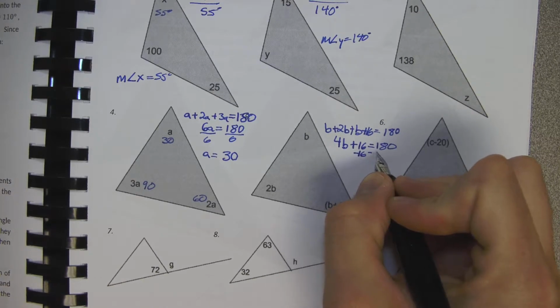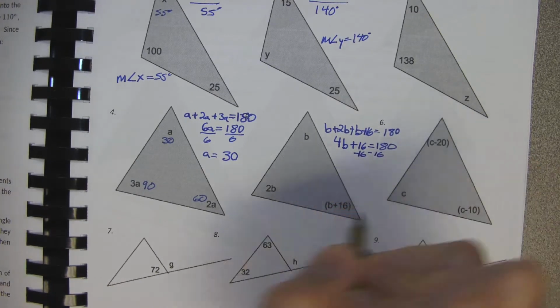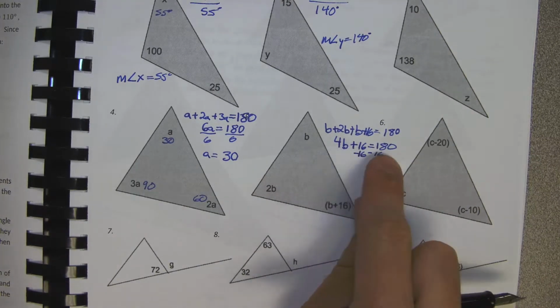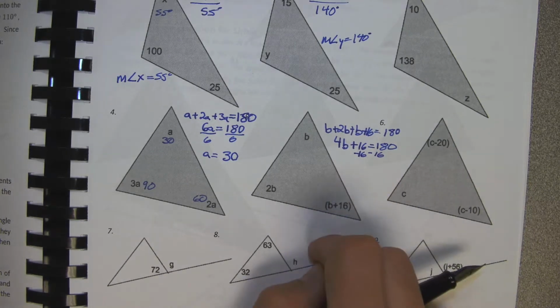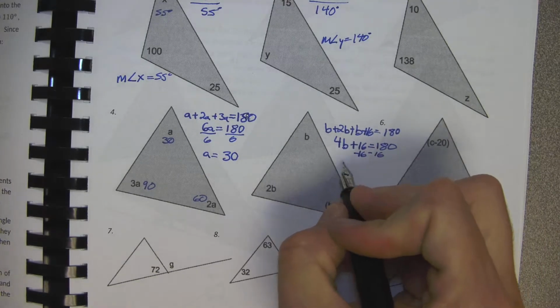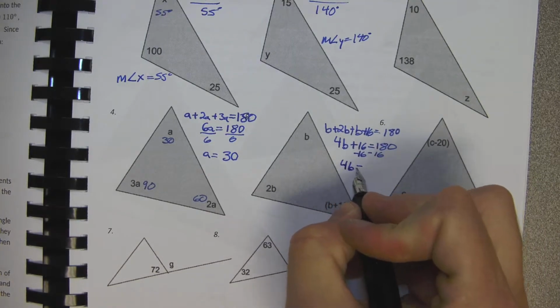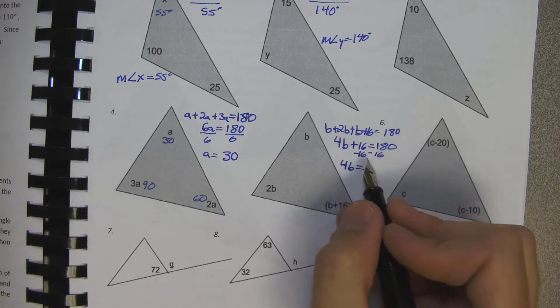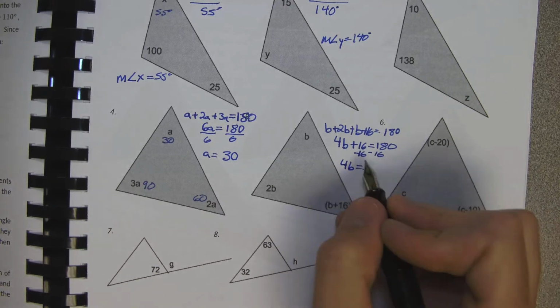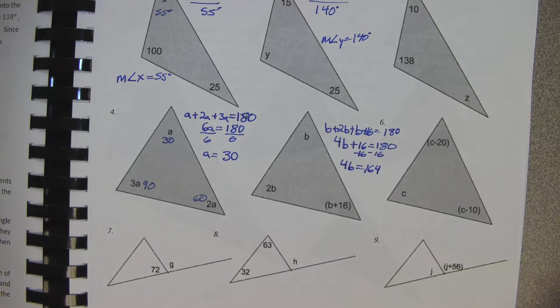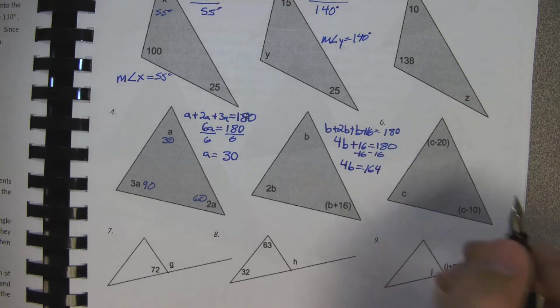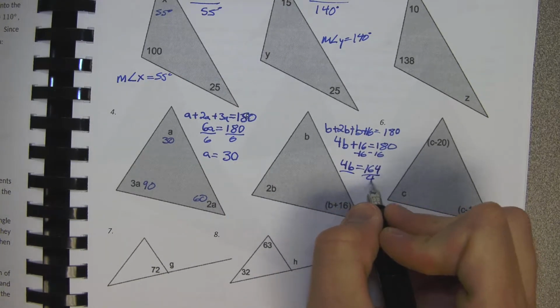Now, in this case, we could divide everything by 4 if we'd like, since everything in this case is divisible by 4. But I think it's just going to be easier to go ahead and subtract. So we'll take 4b here, because 16 minus 16 zeroes out, and we'll subtract 16 from 180, and that should get us 164. And then we'll divide by 4, as we said.